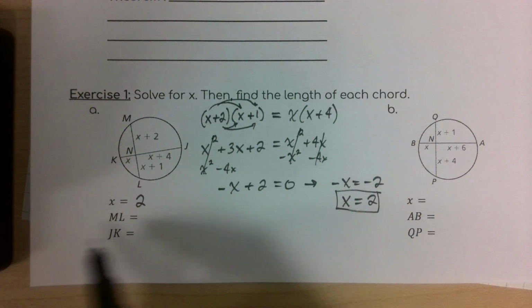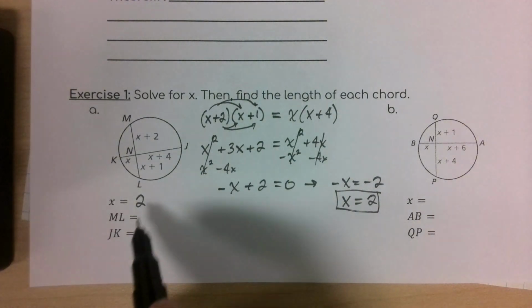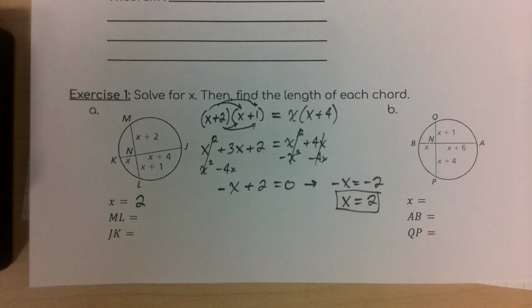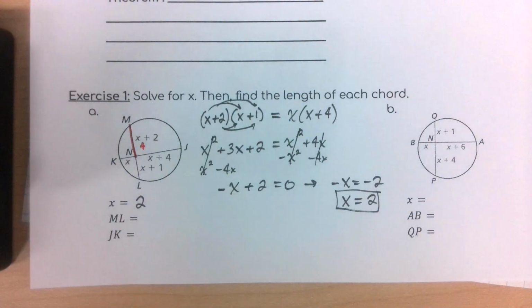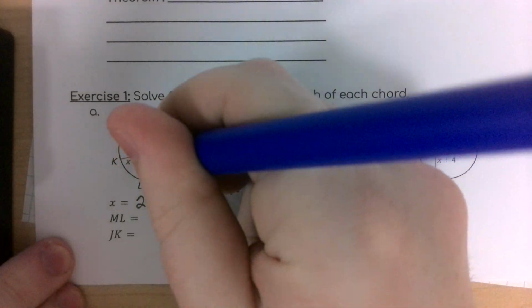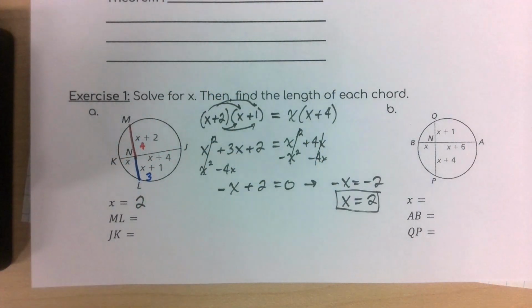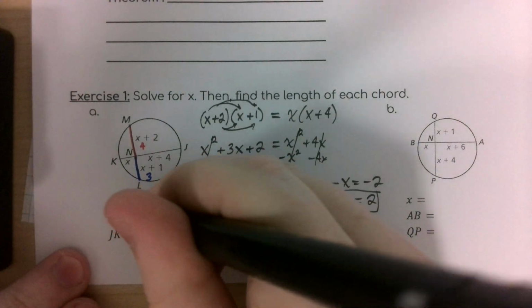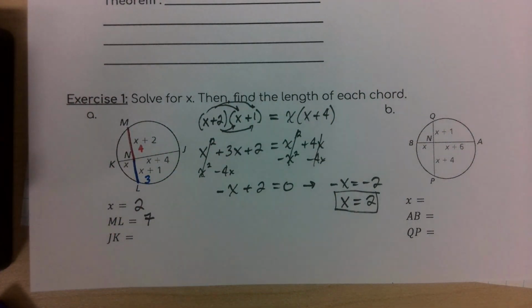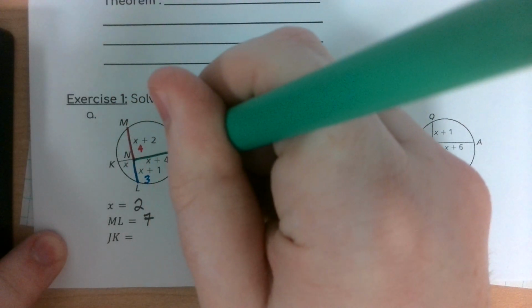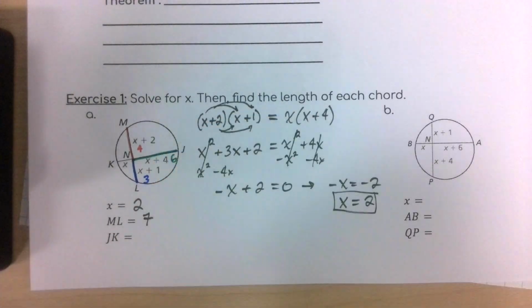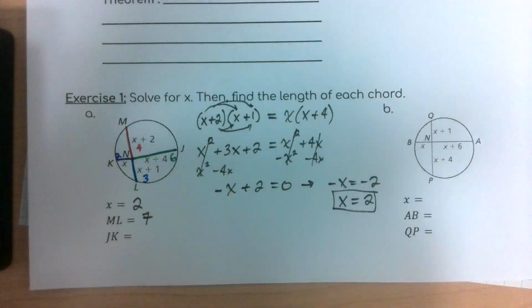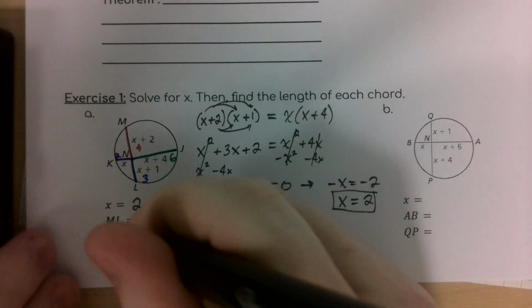To solve for the length of each chord, you just have to plug in 2. So, for segment MN, x plus 2 will give us a total of 4. For segment x plus 1, 2 plus 1 gives us 3. So we know that that chord is 7 units long. And similarly with KJ, NJ goes x plus 4, which we know is 2 plus 4, or 6, plus, well, x is just 2. And what's 6 plus 2? Well, that gives us 8.